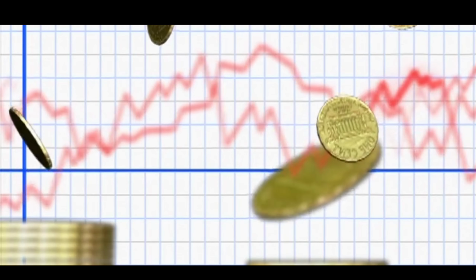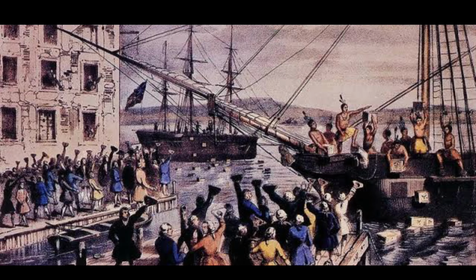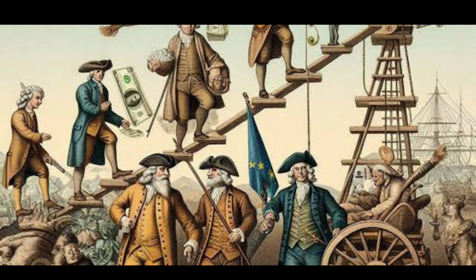Number 1. Economic grievances and no taxation without representation. One of the most significant causes of the American Revolution was economic tension. By the mid 17th century, the British Empire had become one of the largest and wealthiest powers in the world. To maintain this empire, the British government needed money, and the American colonies were a convenient source of revenue.